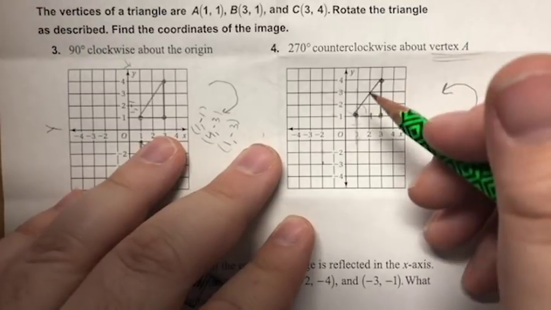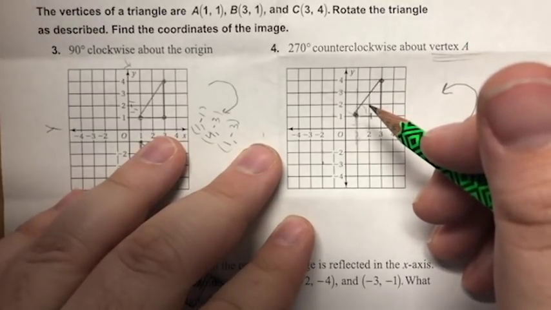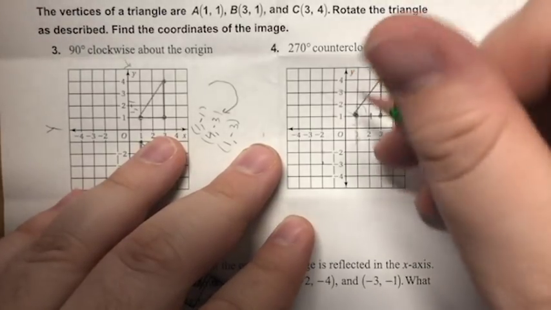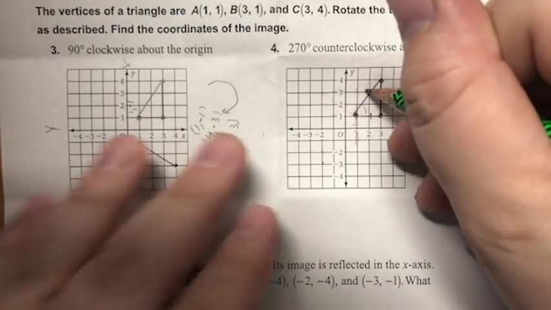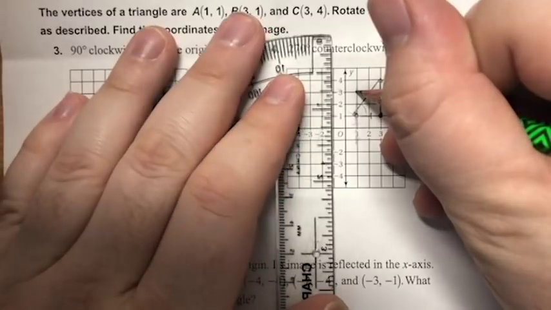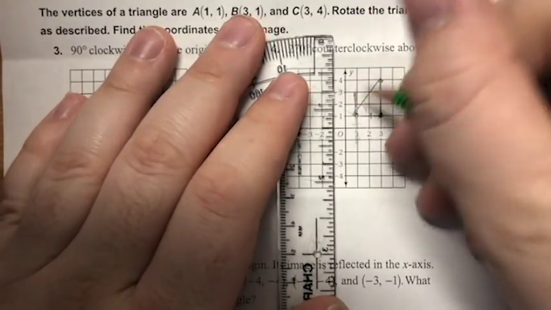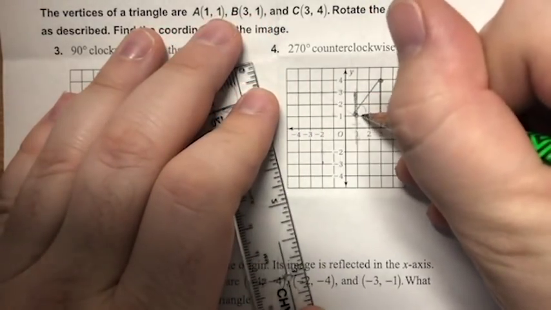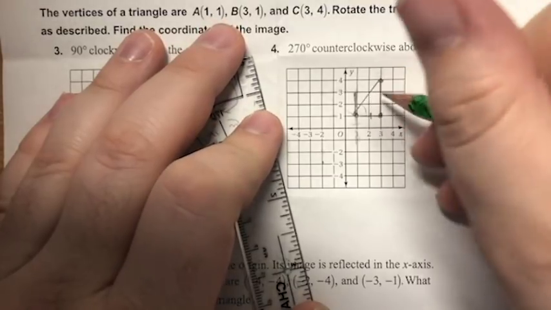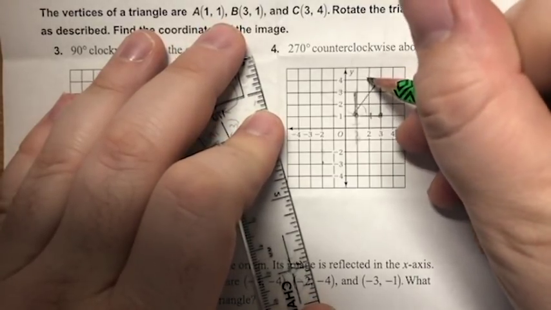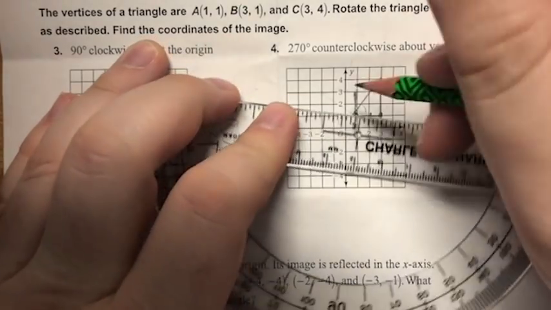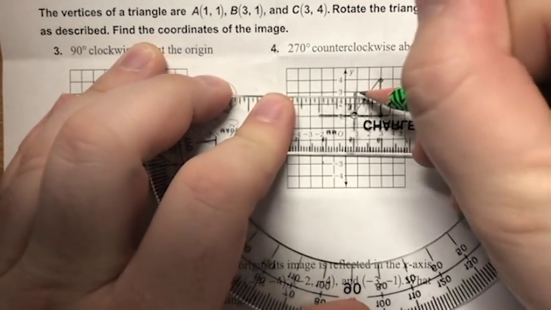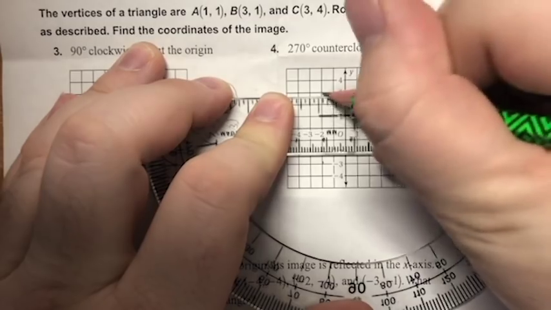So let's rotate it counterclockwise, and let's start off with 90 degrees. That means that this side right here rotates 90 degrees up, and so that would give me this side. So this got rotated 90 degrees, and then this side was also rotated 90 degrees. And the shape doesn't change, so we can actually draw our line here to go to this point.